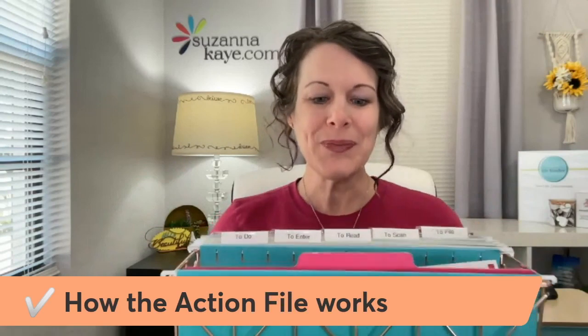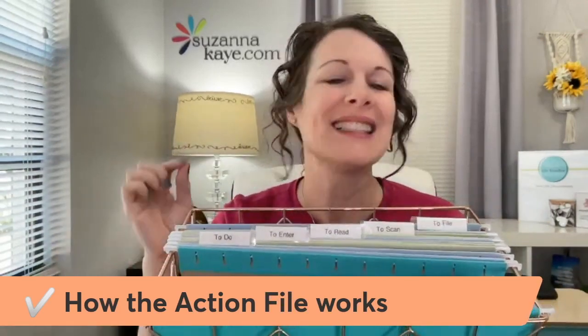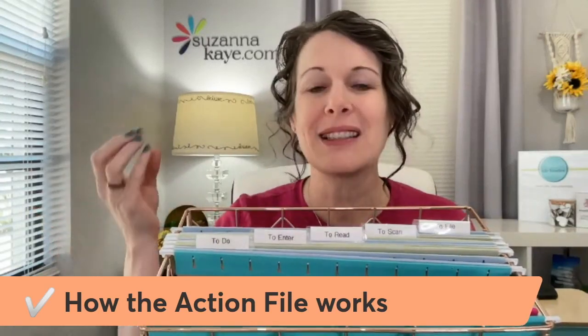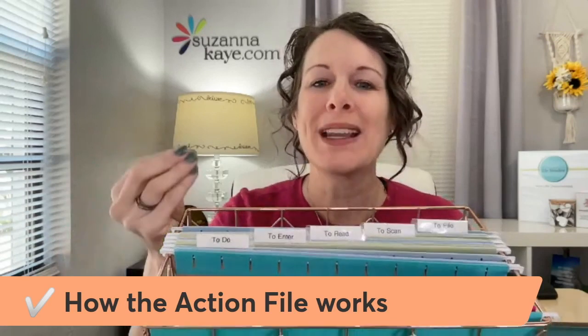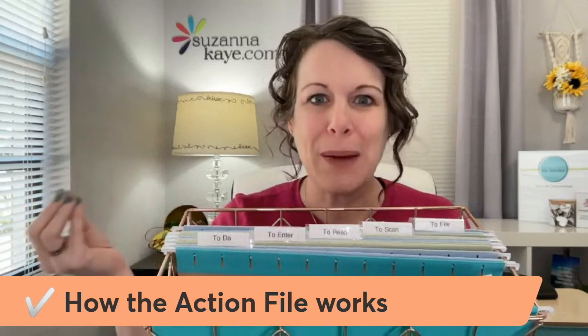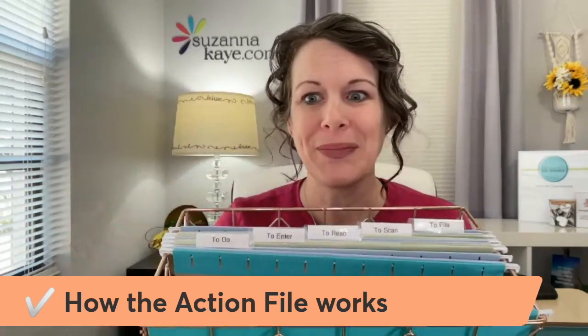So I call it the action file because each tab, each folder in your action file is not labeled based on the type of paper it is, like a traditional file system. It's labeled based on what is the next action needed for that paper. So when a paper comes in, you file it in what action is needed for the paper.